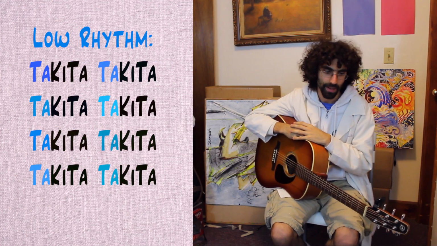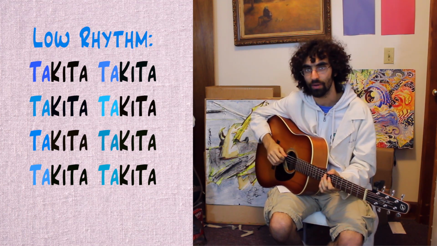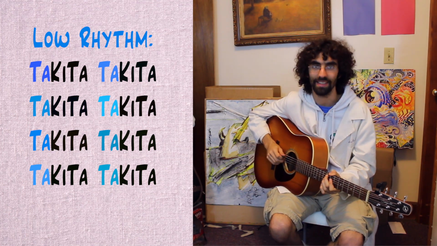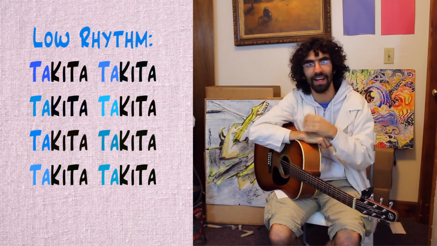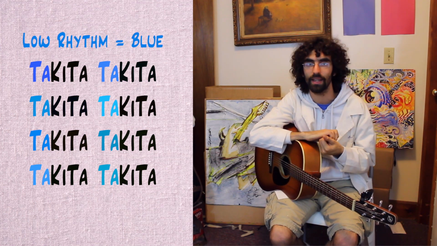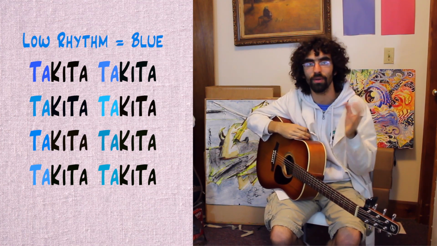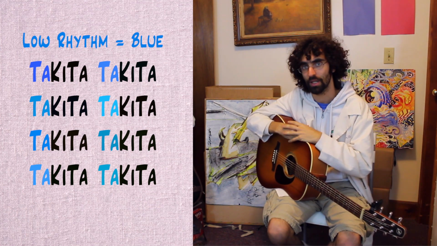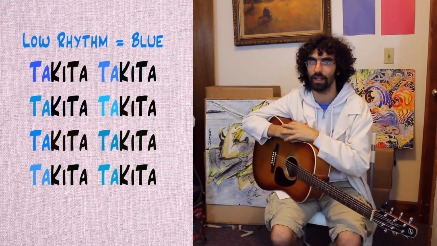So we end up with takita, takita, representing the low note, and the low note sounds at the beginning of each takita. Takita, takita, takita, takita. So I'm going to make the first ta in each takita blue, just so you can see where we're actually going to play with our low thumb or our pick on the low string. So we're playing wherever it's blue there. Now with our high fingers, we're playing eighth notes. So we're going to put parentheses around each eighth note on the grid.